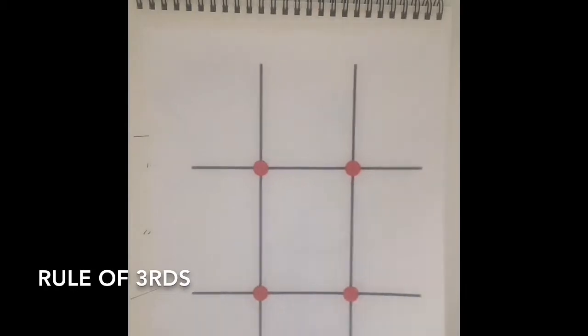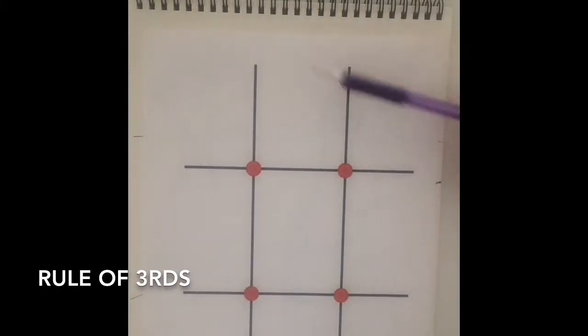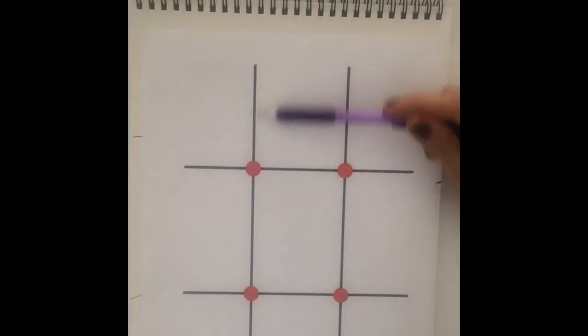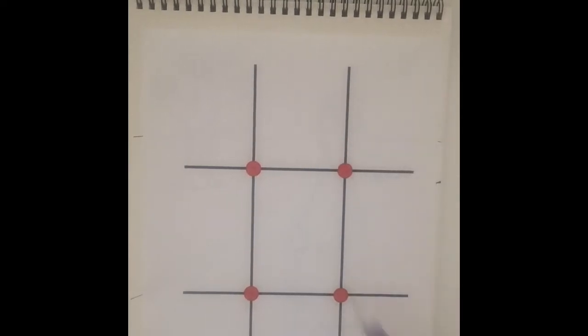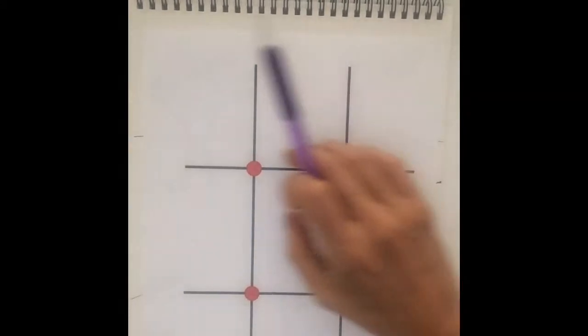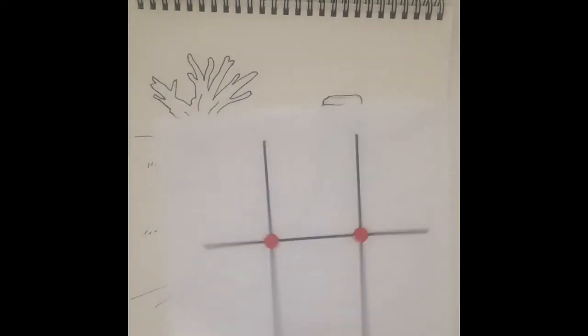The rule of thirds, here's my little rule of thirds map, is essentially if you were to divide your paper into 3 columns, both vertical and horizontal, the points where they intersect, where those red dots are at, that's where you'd want to draw your main objects that you want to mainly have the viewer look at, your focal point, so to speak. So generally speaking, if you draw on those points, you're going to create a nice composition.